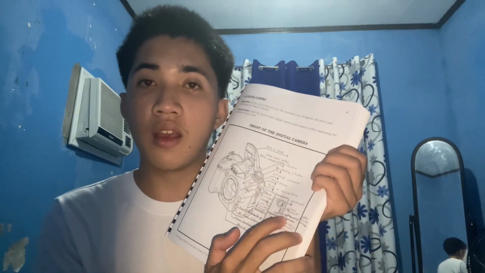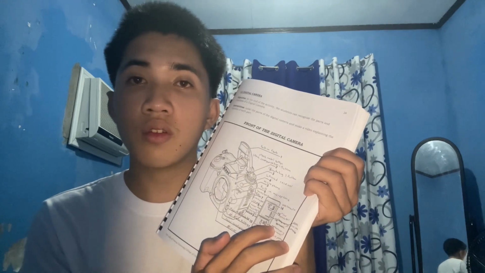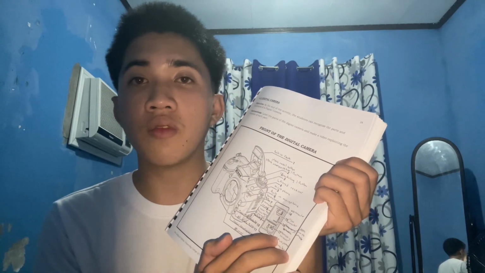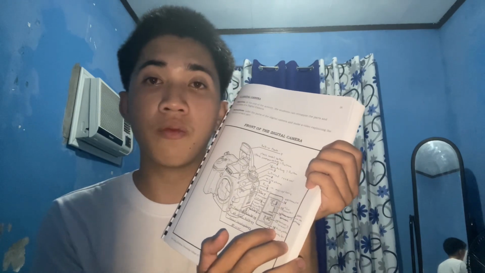Video connector, a port used for connecting the camera to an external device for video output signal. HDMI mini pin connector, a smaller HDMI port used to connect the camera to monitors or TVs for playback or live output. Accessories terminal, a port that allows for the connection of various accessories such as a remote control or external flashes. Microphone connector, a port for connecting an external microphone, improving audio quality for video recordings.